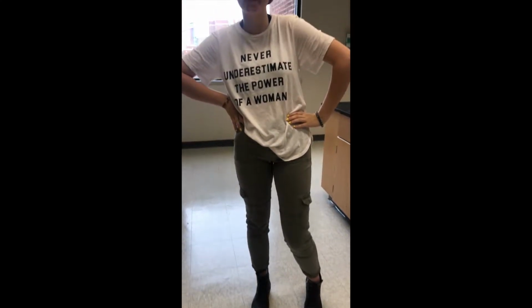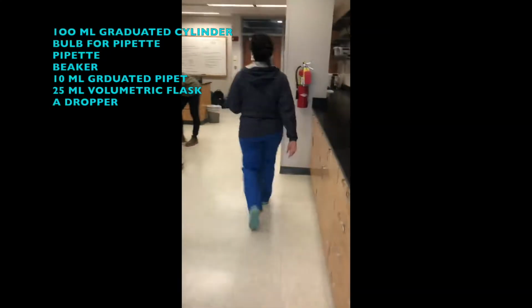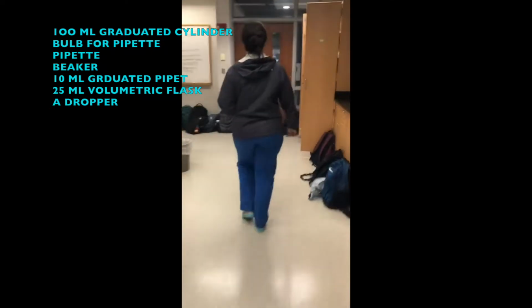Before beginning the lab, be sure you are wearing closed-toed shoes, long pants, lab goggles, and any loose hair is tied in the back. Next, we collected all the materials that were needed to complete today's lab.